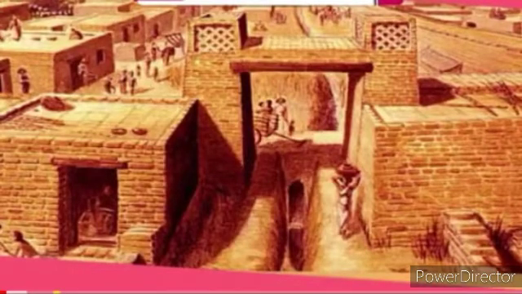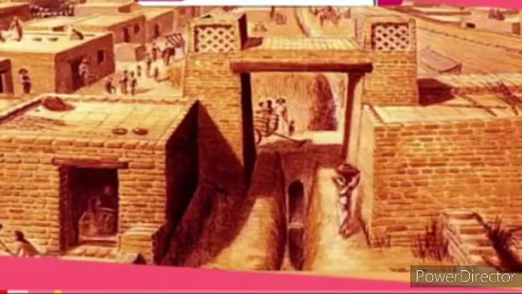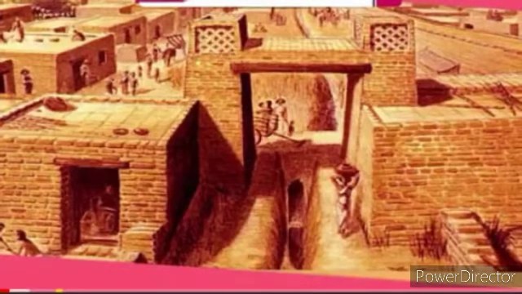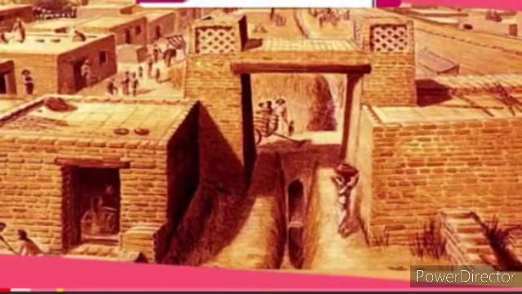New cities, the second urbanization, came up in India in the later Vedic period around 600 BCE when iron began to be used. Agriculture: iron access helped in clearing the forest more easily and more land could now be brought under cultivation.